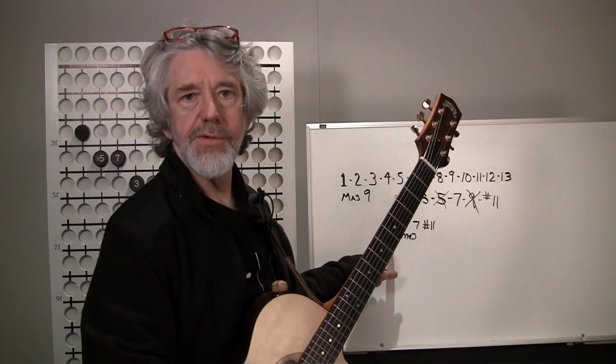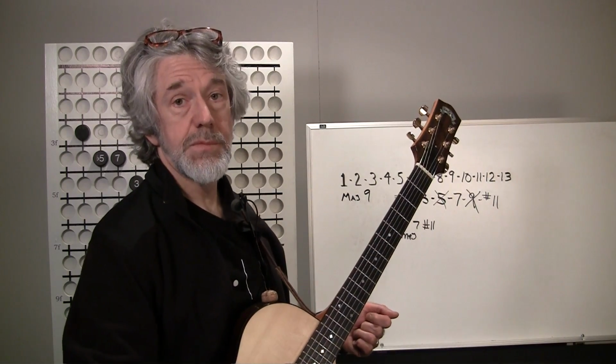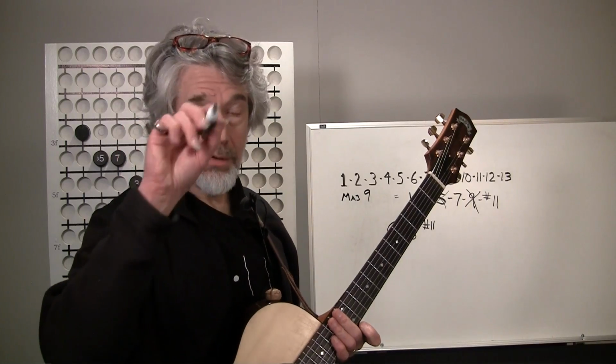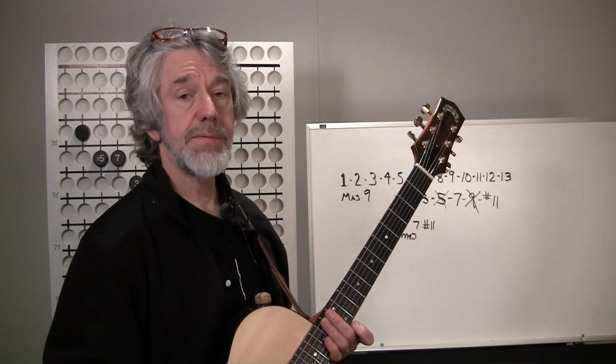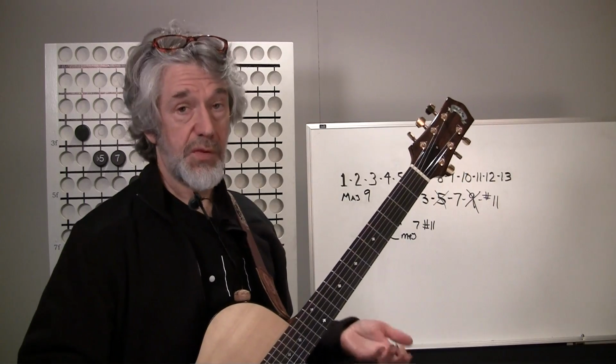This is one good way to indicate that. C major 7, sharp 11. You could write C delta 7, sharp 11. Or if you wrote C major 7, flat 5, that gets the job done too.